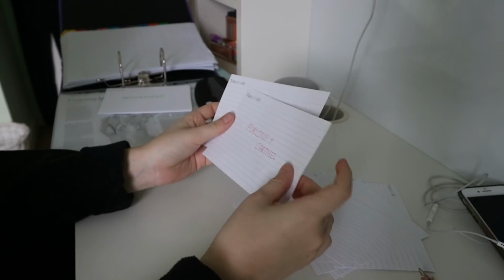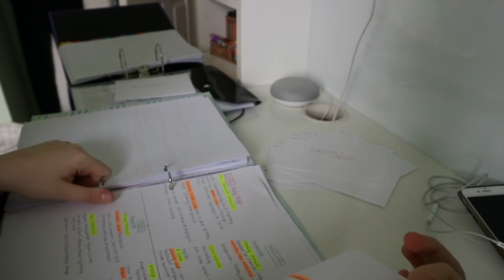If you're wondering, I think flashcards are one of the best things to use to revise for topics like this and also subjects like this. It's literally the most helpful thing ever.